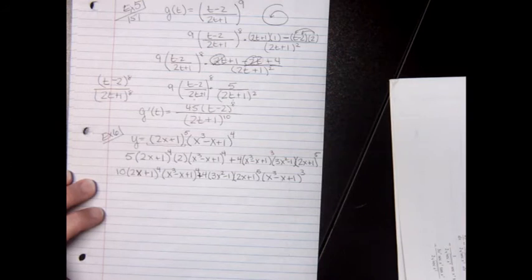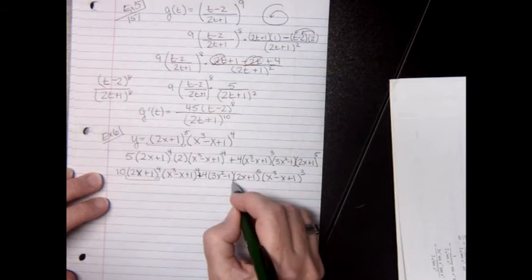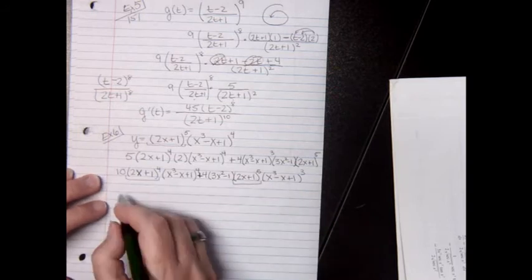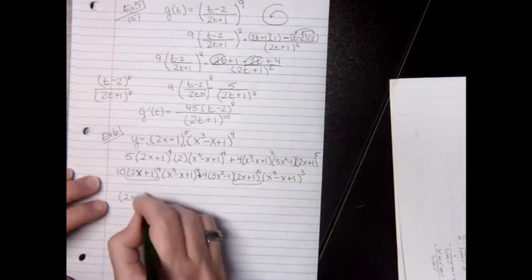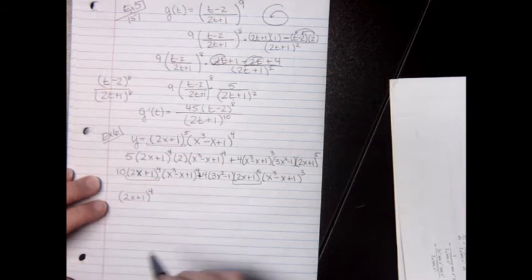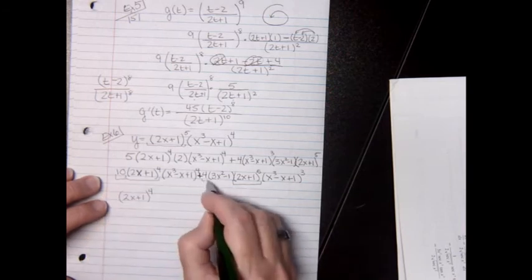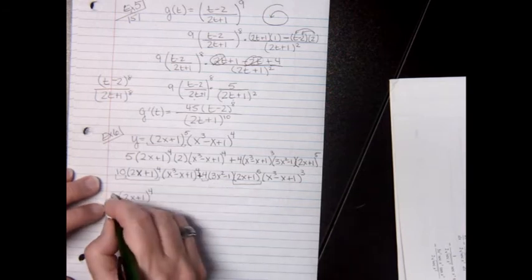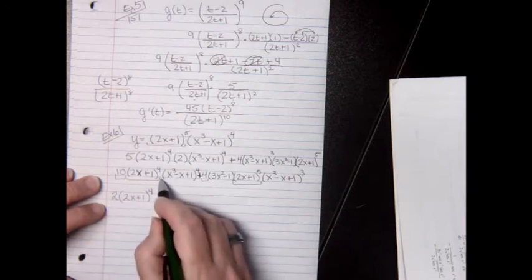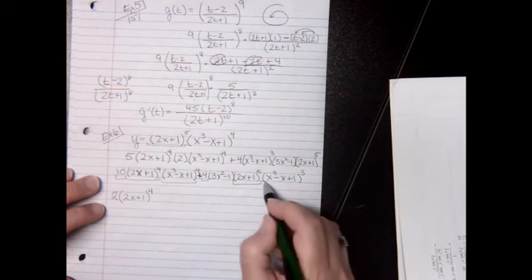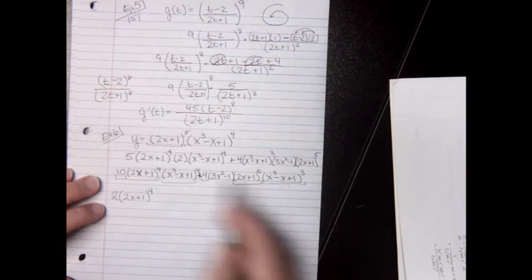So you can see we have at least 4 of these in both. So I'm going to be factoring out 4. I guess I should look at my constant too. So I have 10 here and 4 here. A 2's in common, so we can factor out a 2. And finally here, I have 4 here and 3 here, so I have at least 3.